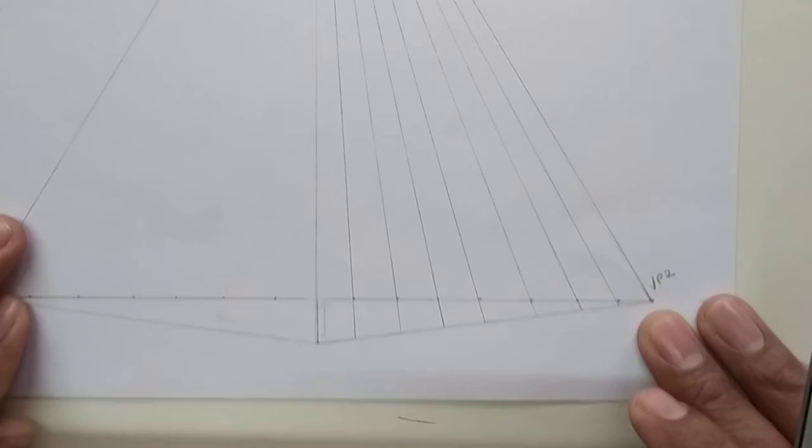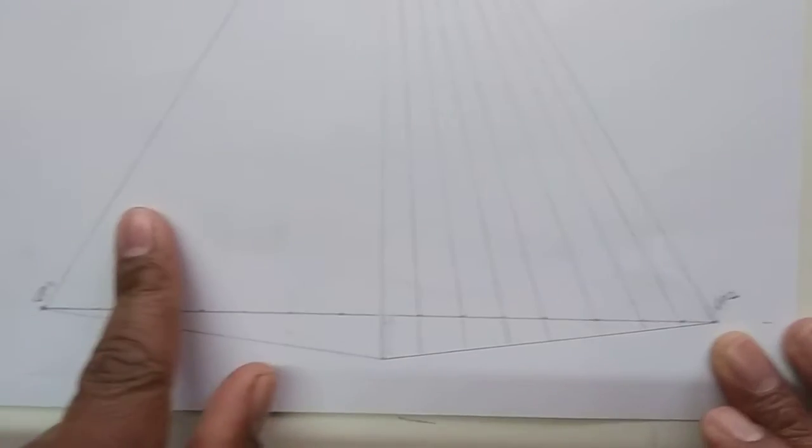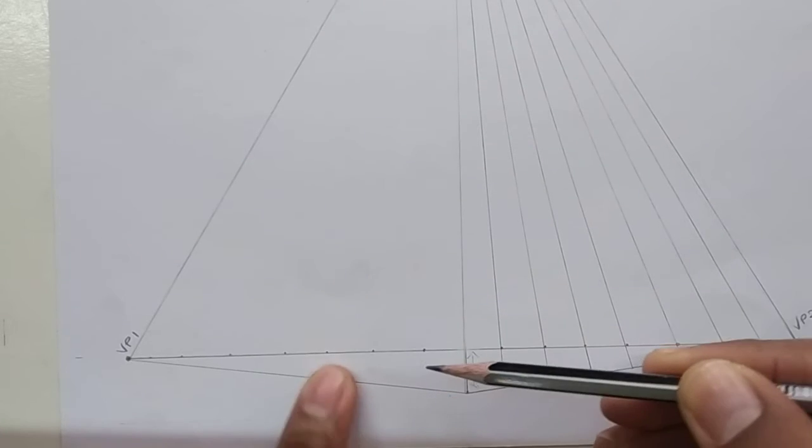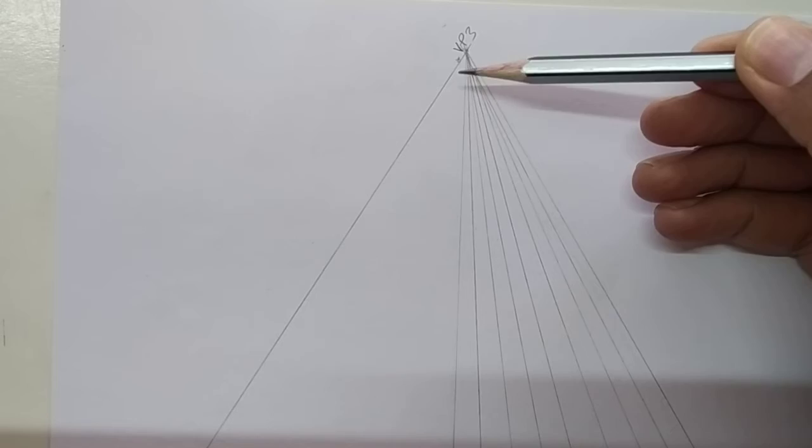So this is what I'll end up having. I'll have something that looks like this. All the points have been connected to the vanishing point number 3. So I'll do the same thing to this other side. The points that I've put here, I'll start drawing lines connecting these points to the vanishing point number 3 that is on the vertical line, that is.